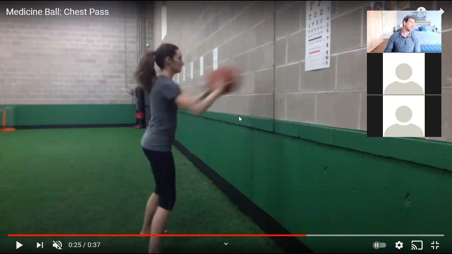Oh no, there are 3 cop cars pulling up in front of my very elderly neighbor's house. No. Okay, sorry.